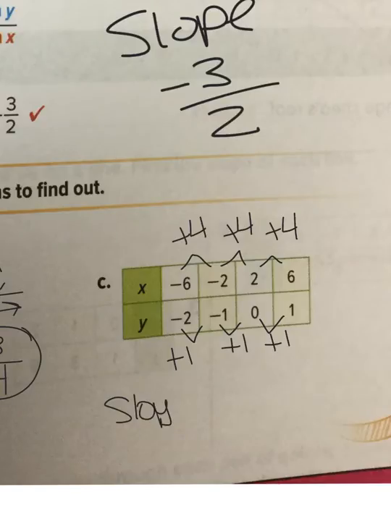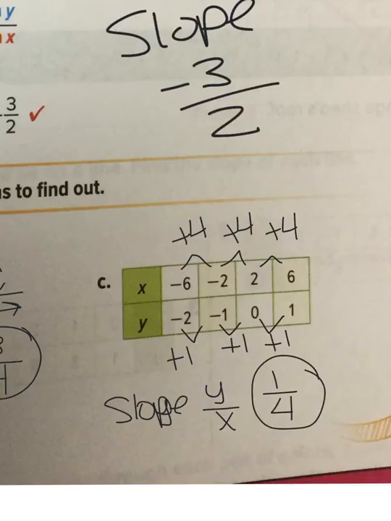Slope is your y over your x. My y change is 1. My x change is 4. So my slope is 1 over 4.